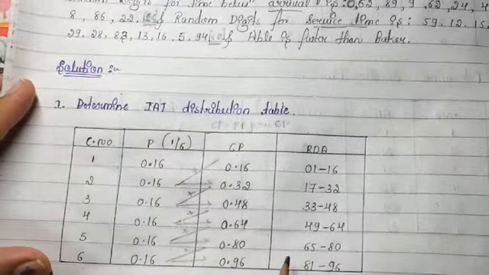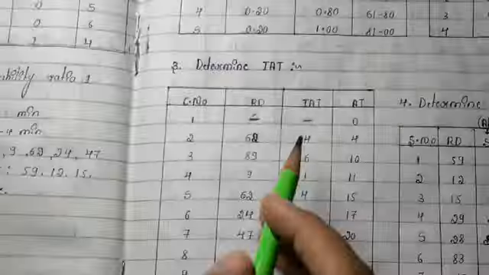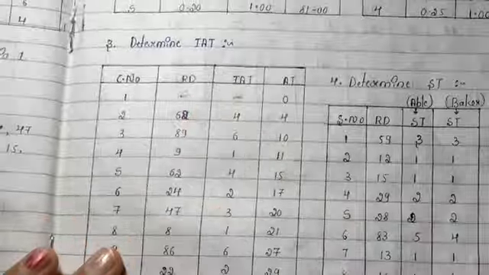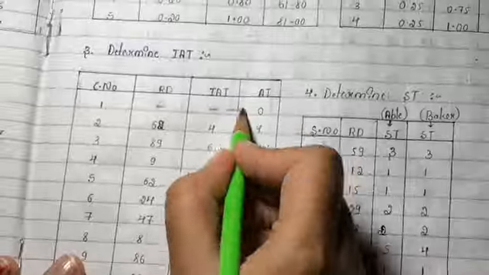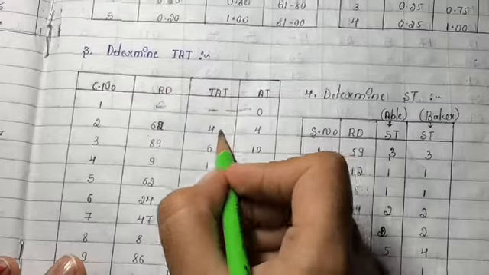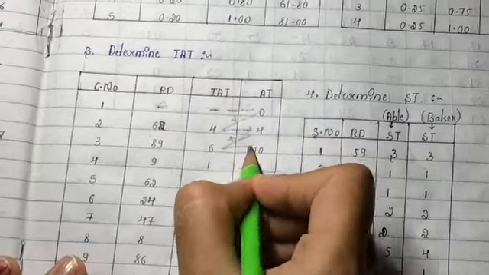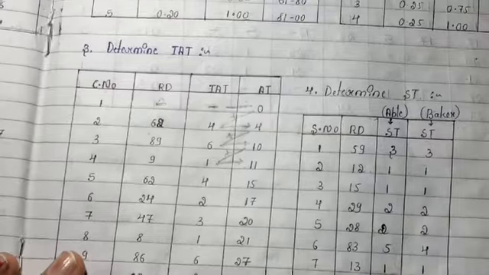62 lies in the 4th row, so the value here is 4. So continue for the other values, you will get the answer. And next, for arrival time, just keep the first value as it is, that is 0, then add these two values and put here, add these two values and put here, add these two values and put here, you will get the results.